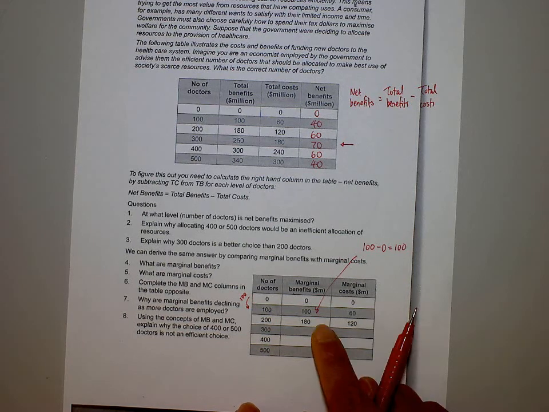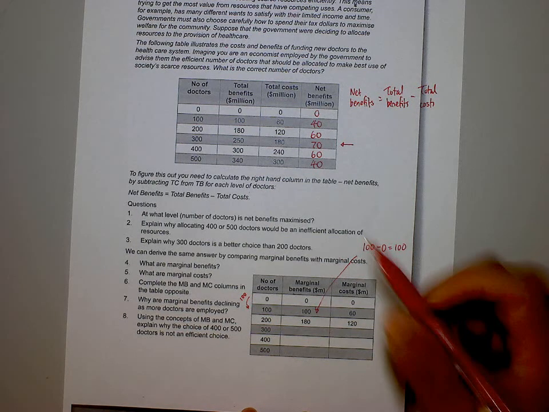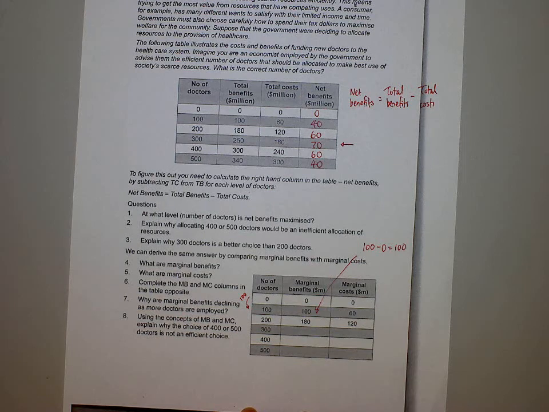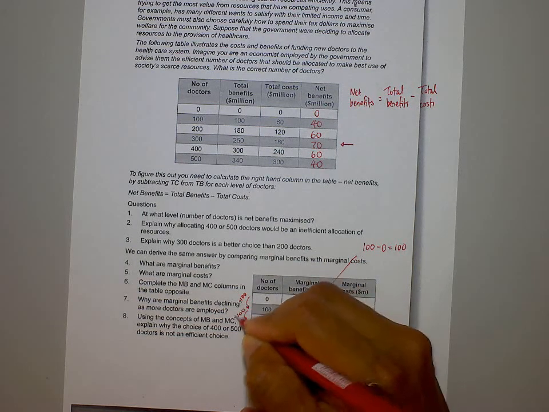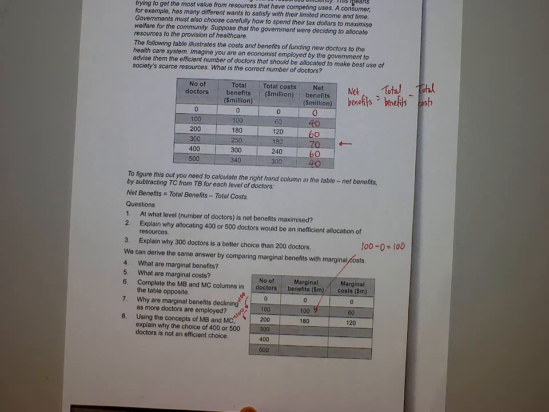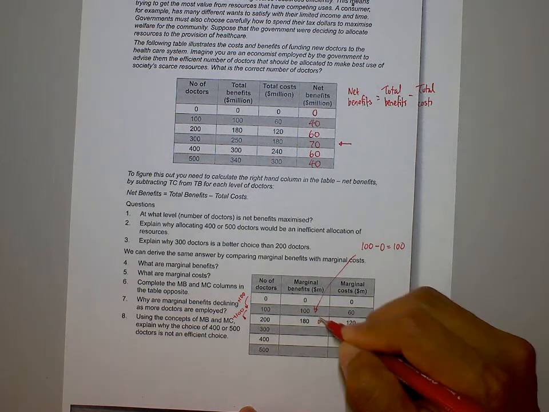Now we want to move on to the cell down below. What is the marginal benefit? What is the incremental benefit of moving from 100 doctors to 200 doctors? So again, the increment is an additional 100 doctors. What is the marginal benefit, or what is the benefit of those extra doctors?